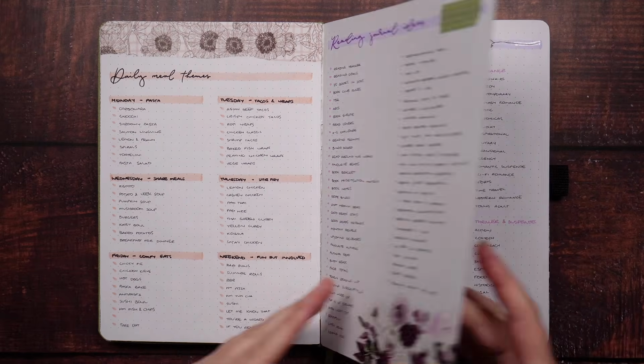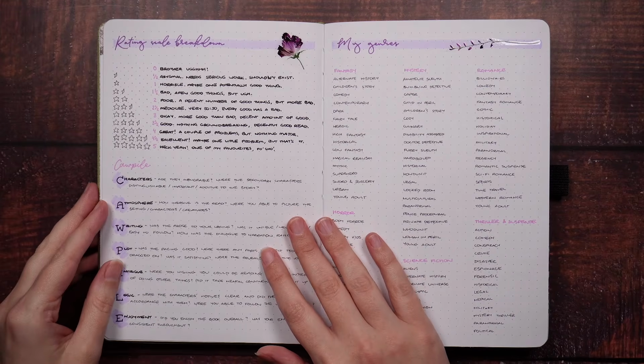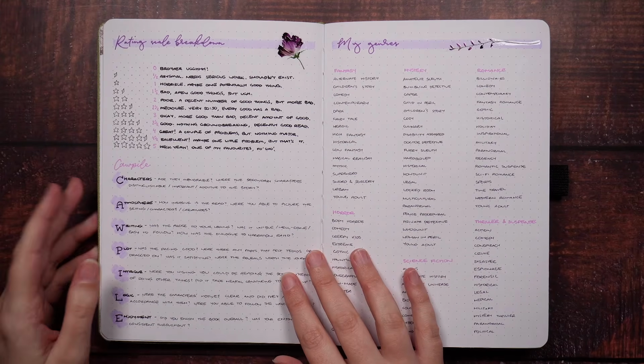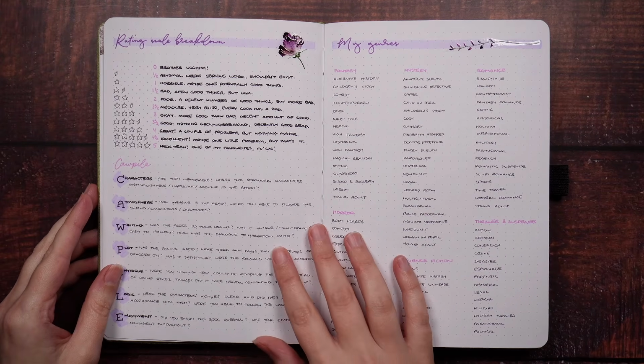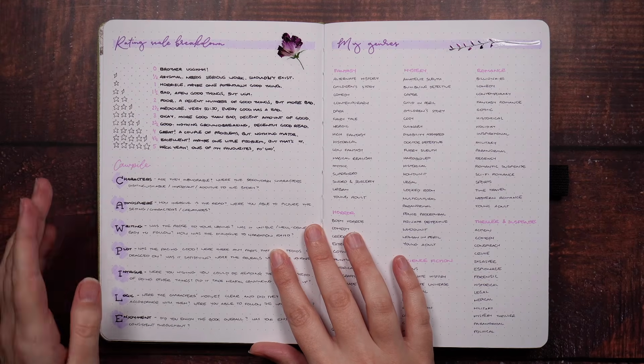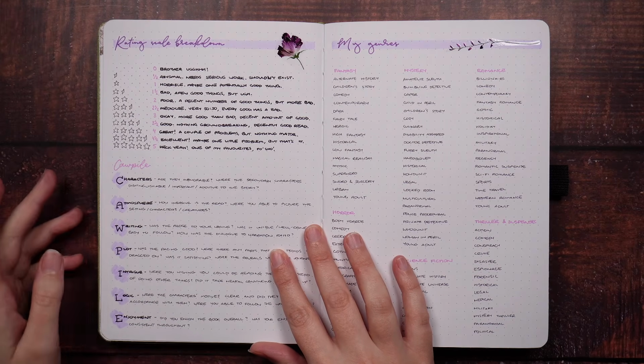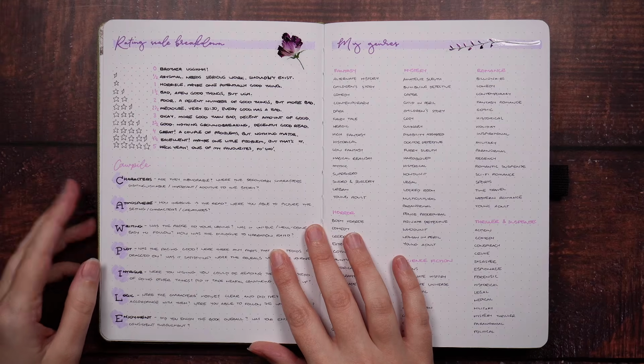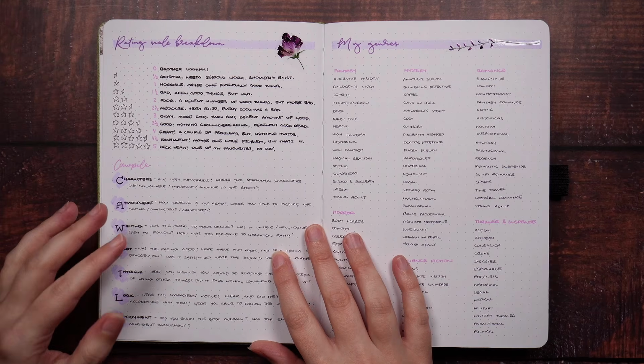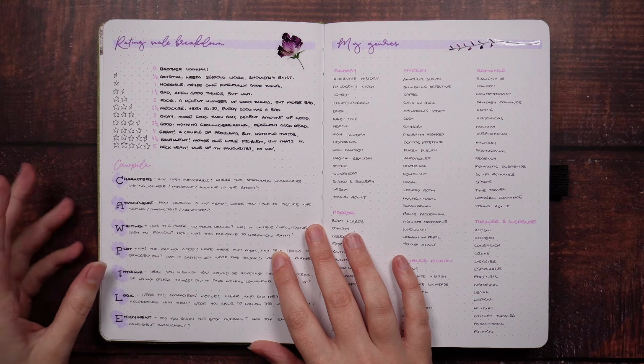Flipping over though, and then into our first main section, this is all about the reference materials that you put into your reading journal. One of the references that I like to have up the front is a rating scale breakdown. This just helps for when I go to rate the books that I'm reading, making sure that I'm being as consistent as possible in applying my rating scale.